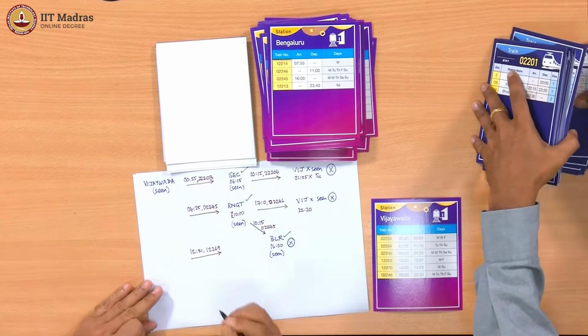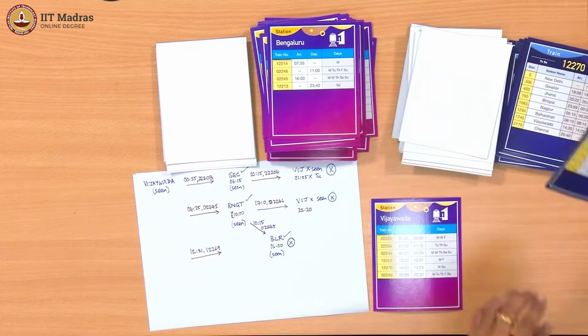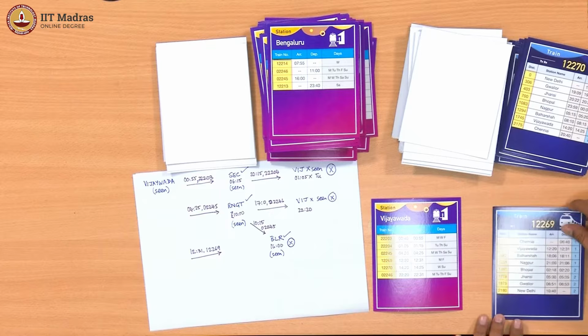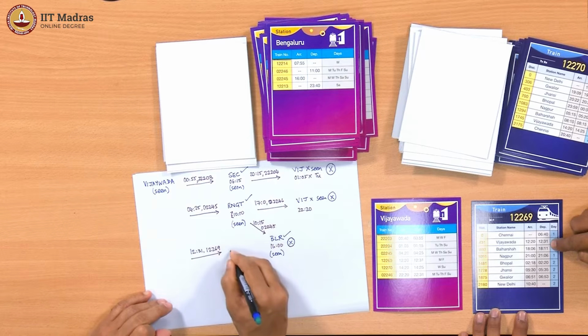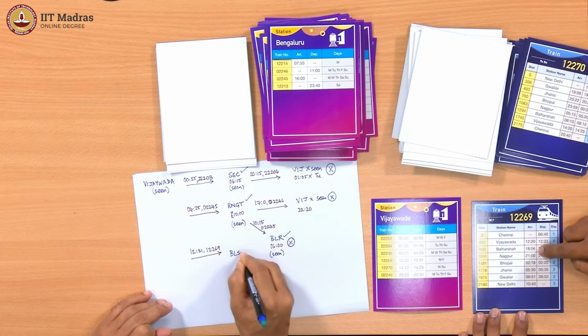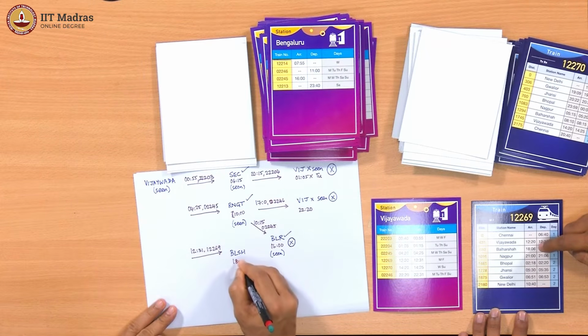Some crazy stuff going on here. It looks like we are building some kind of a tree. Okay, 12269, which is Balharsha from Vijayawada. Oh, this is going somewhere else. It's going in the Delhi direction. So it's going next to Balharsha. We are departing 12:31 from Vijayawada and going to Balharsha at 18:06.